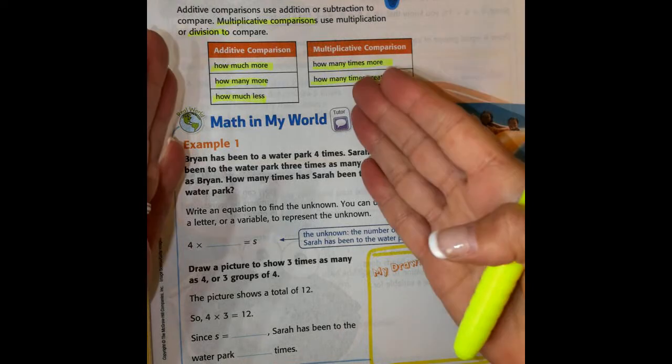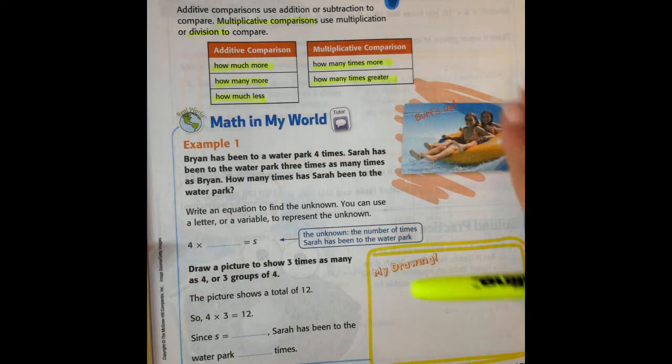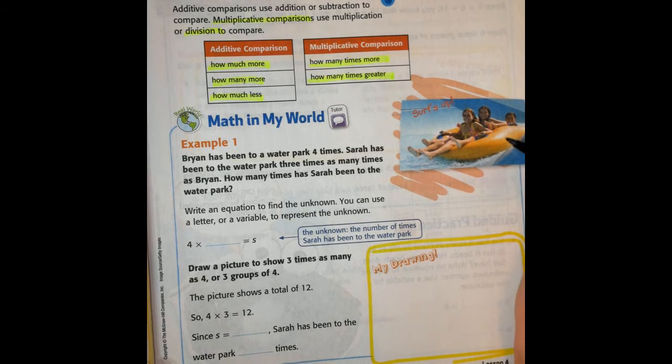Luckily, multiplication and division are related, and so if we know a fact that puts them together through multiplication, we know a fact that takes them apart through the inverse operation of division.